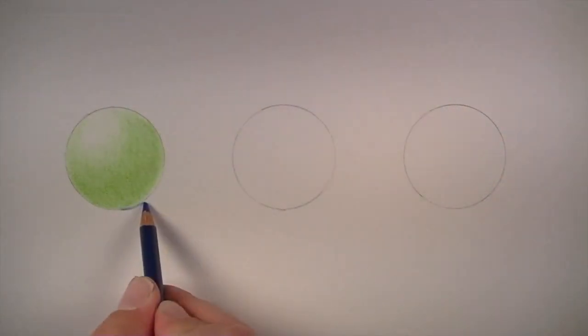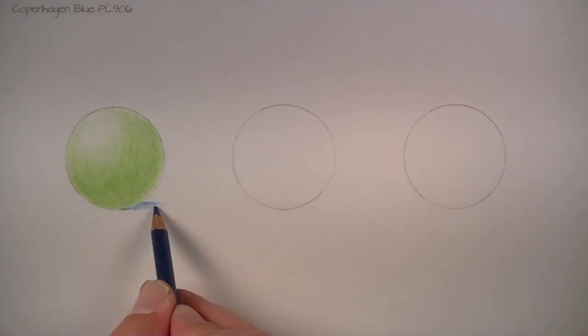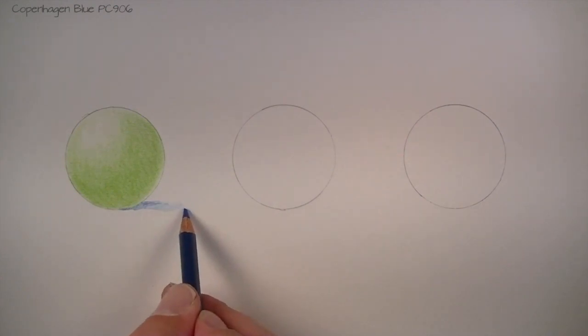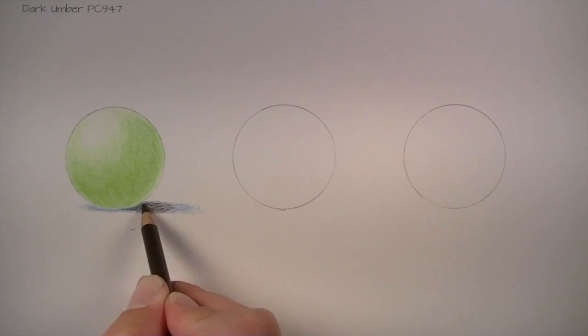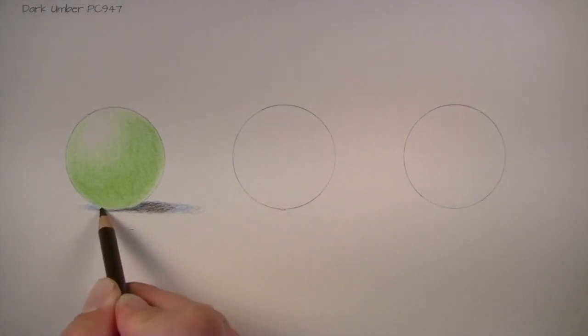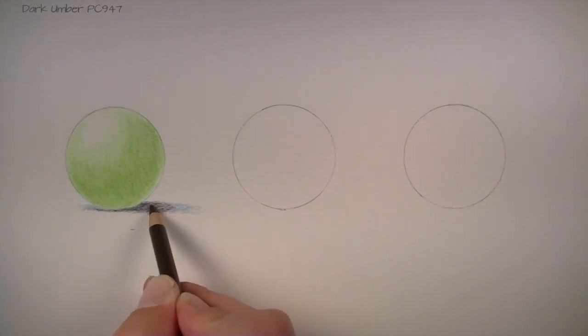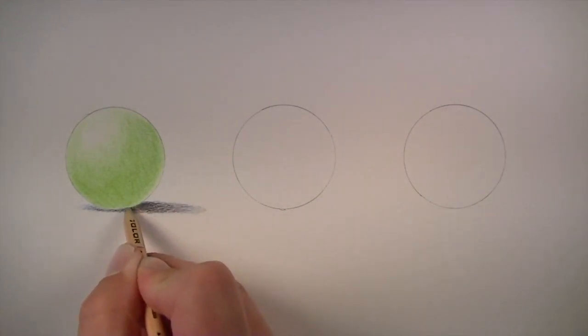In the first sphere, we'll only use green, adding more pressure to the pencil in areas of shadow. We'll also add a cast shadow underneath the sphere to aid in the realism. We'll burnish all of these areas using a colorless blender.